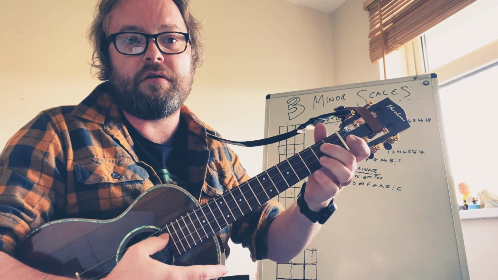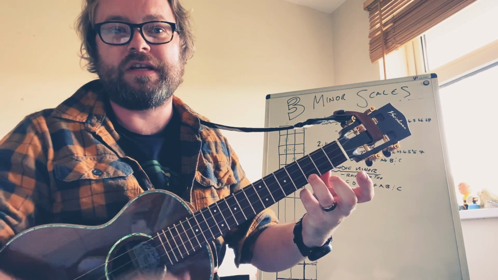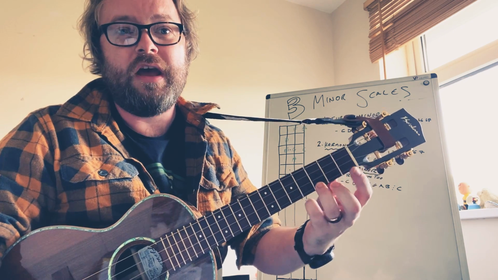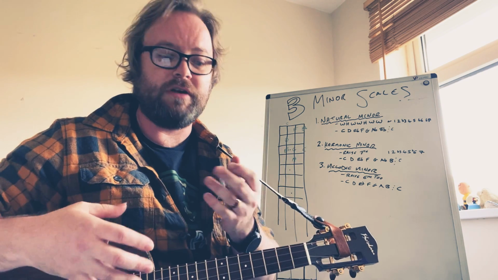Notice that those last 2 notes are only half a step away. And that B wants to resolve to that C. When you play it on its own, it's like a little cliffhanger that wants to go to that C to resolve it. And that's really useful for composers, that build-up of tension and release.